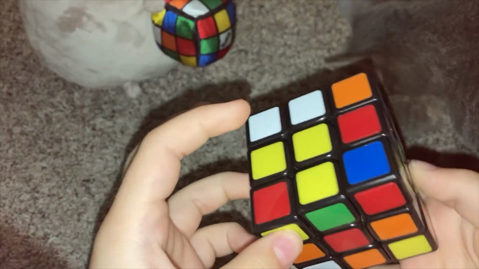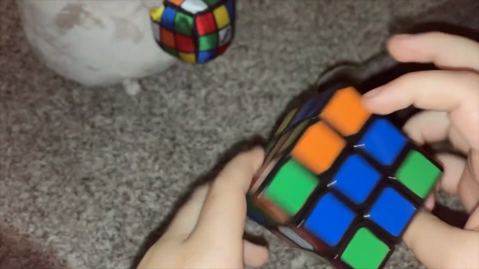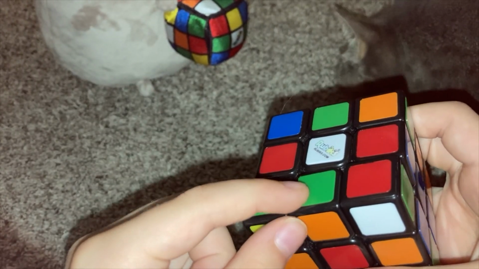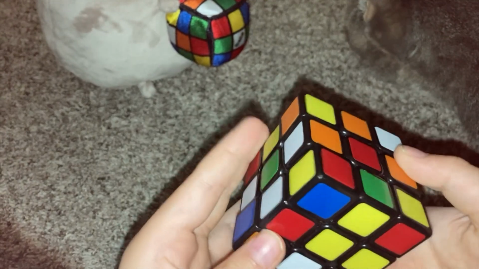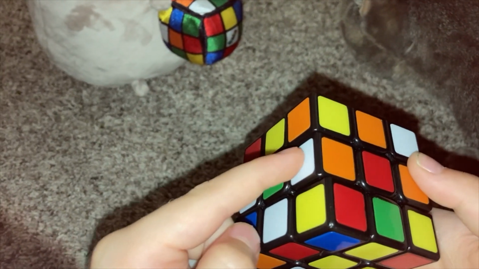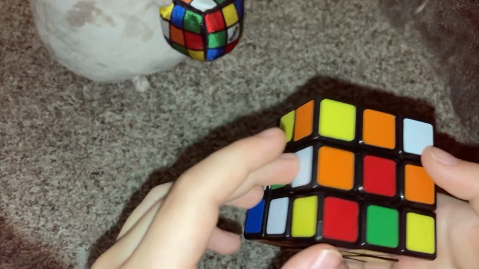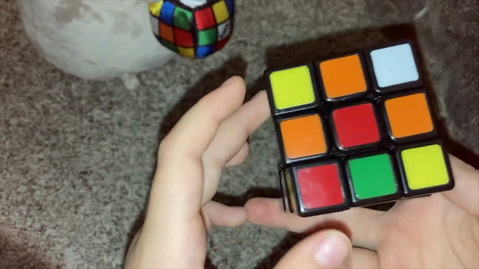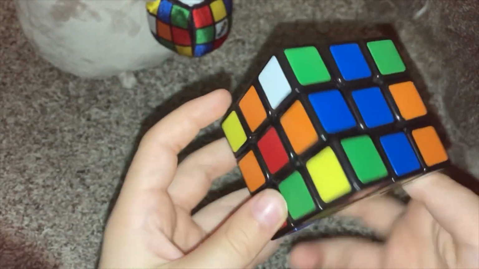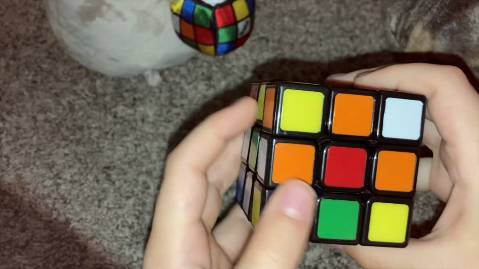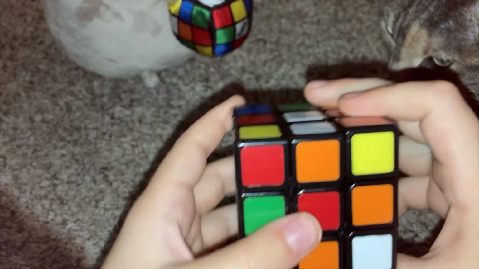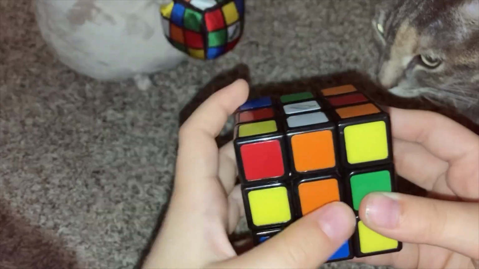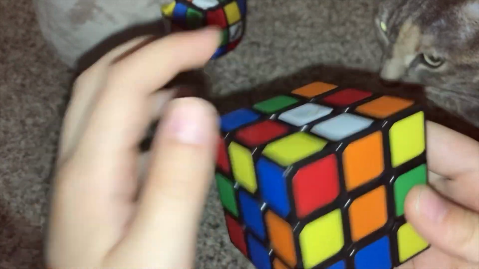Okay, so we want to look for the white center, which is right here. And now we want to find an edge piece that has white on it. So, like this one. You see, this is white and orange. So now I want to look for the white and orange centers. White and orange. So that means this piece goes right here. So, if it's like right here, then we could just move it to the top, and then we could move it so that way it lines up. So I want to do that on all the sides.